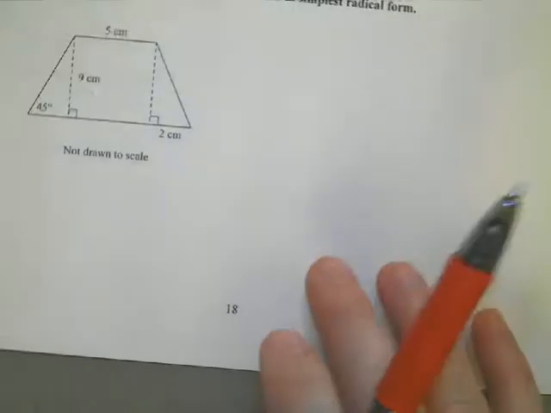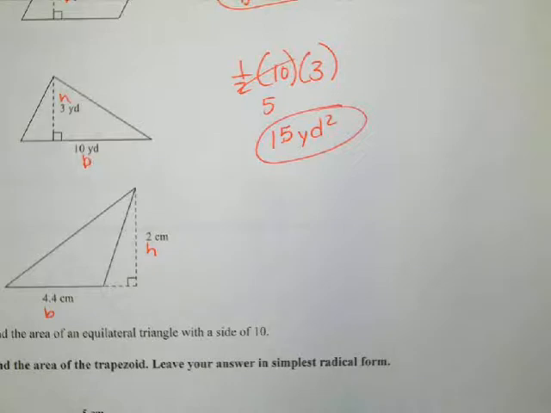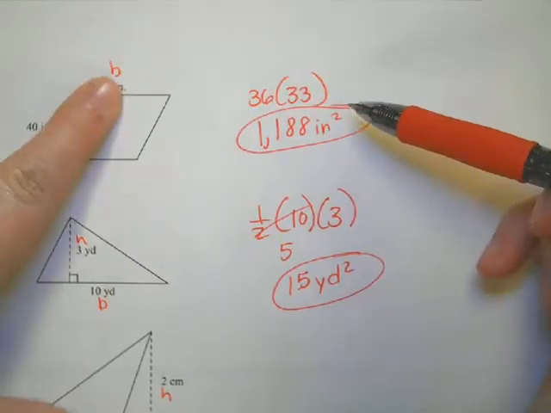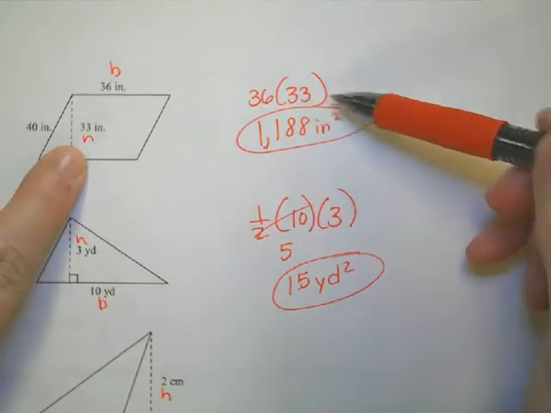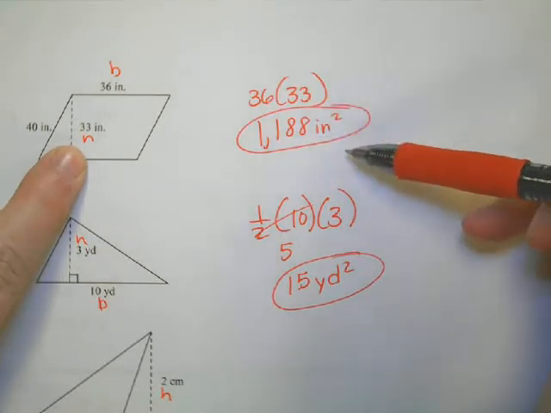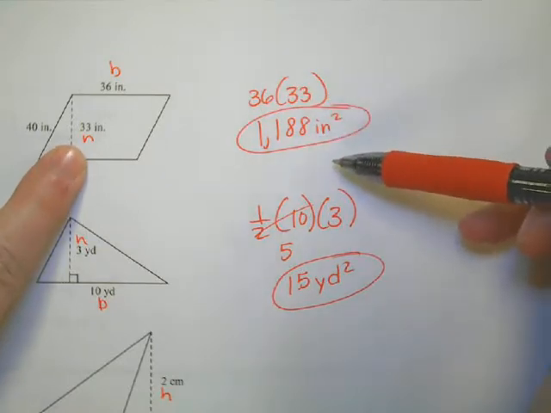Okay? 67 is another parallelogram, so it's still just base times height. The base here is 36 and the height's 33. The product of 36 and 33 is 1188 inches squared. Remember, with area, the units are squared, okay?